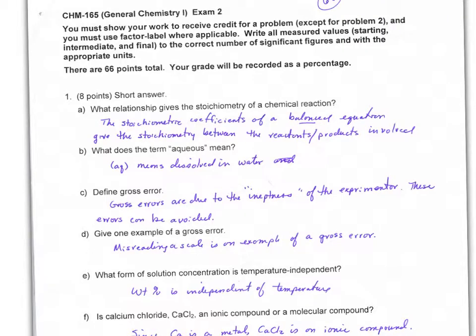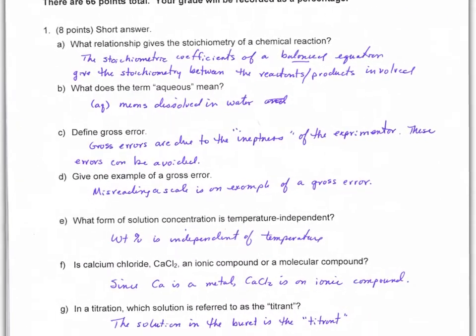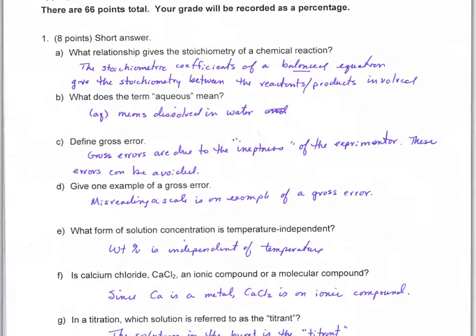1 point apiece. Okay, so you can kind of see on the answer key what I was after. The stoichiometry, or what relationship gives the stoichiometry of a chemical reaction. I would rather have you say something about the balanced chemical equation, but I took a variety of answers there. Question B, when we use the term aqueous, what do we mean? We mean dissolved in water. A lot of times you'll see the word ionized associated with that, where water is the solvent.